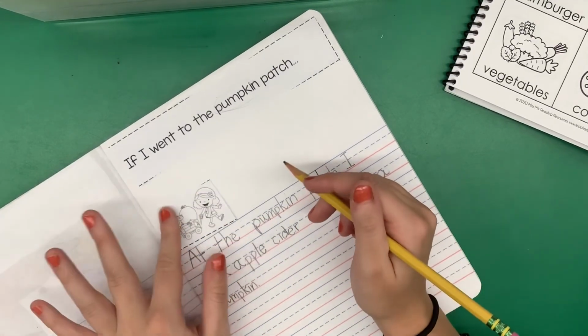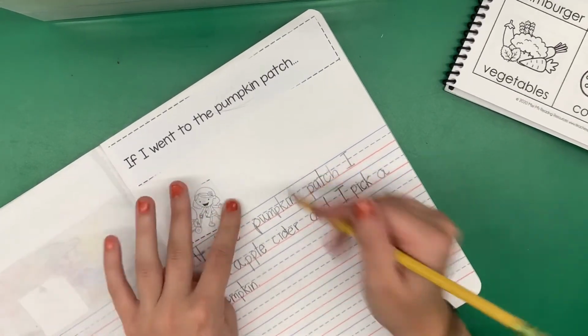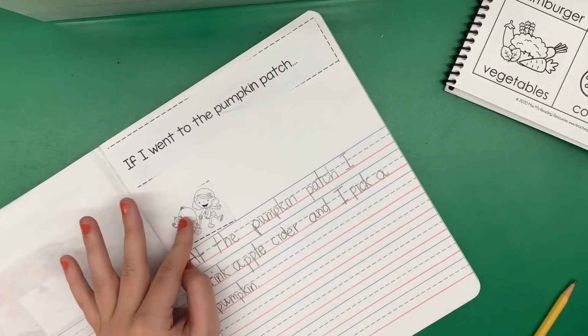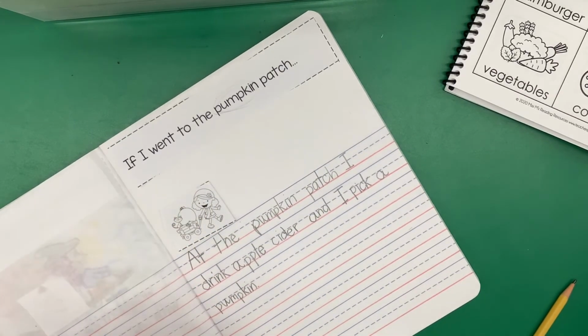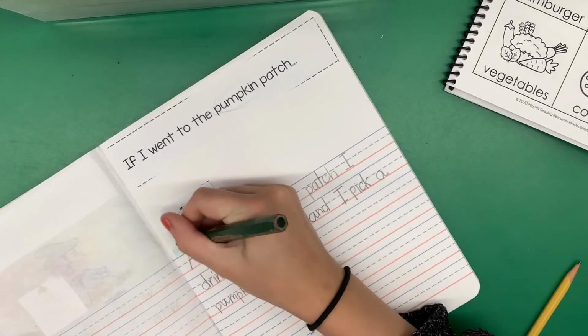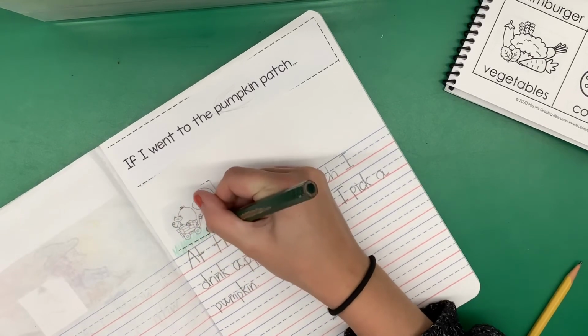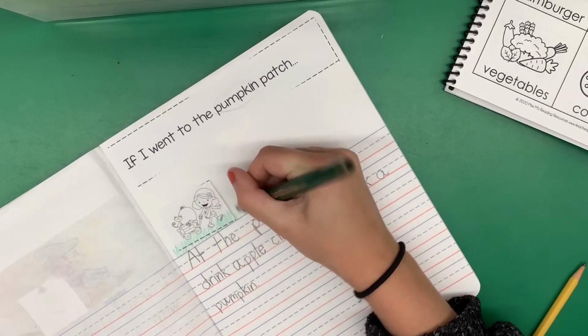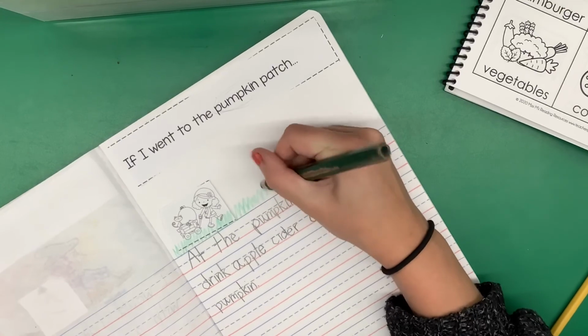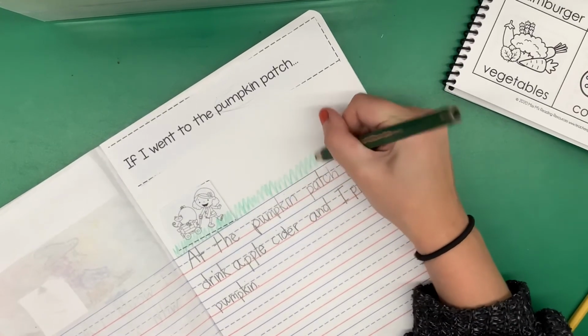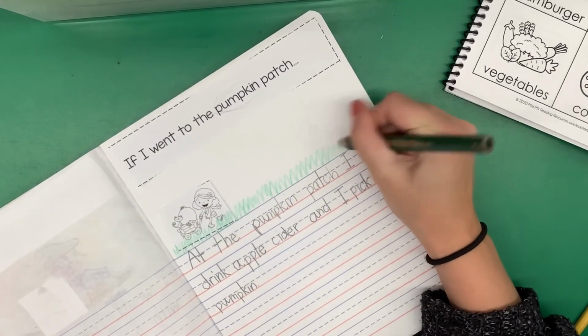Now, I already have a little picture here that I can start with. A girl in the pumpkin patch. So I'm going to draw more details of the pumpkin patch. Maybe I'll add a little apple cider booth. And I'll add some more pumpkins because that's the important part of going to the pumpkin patch, is being able to pick out a pumpkin. So now I'm just going to finish up my picture.